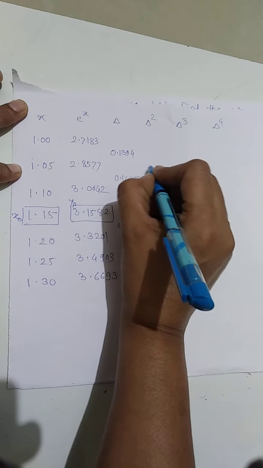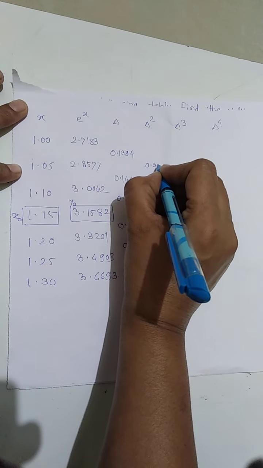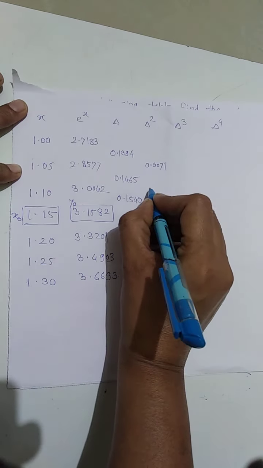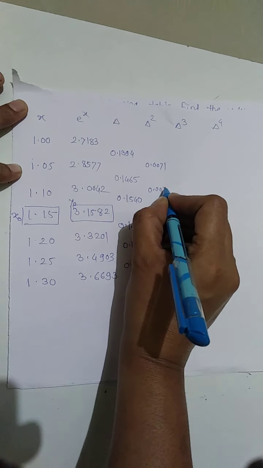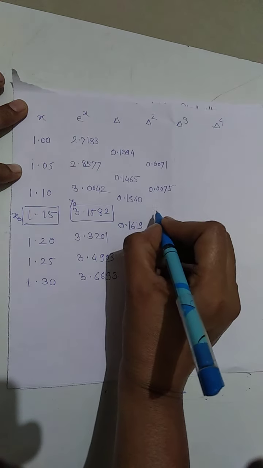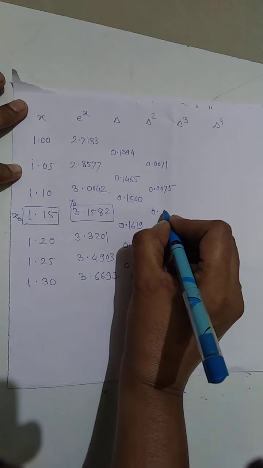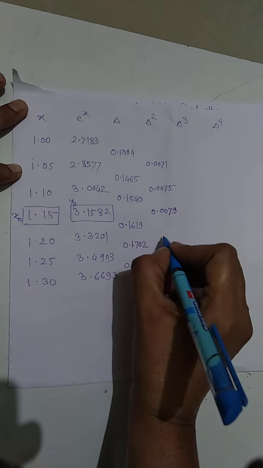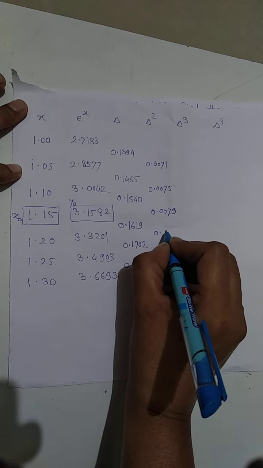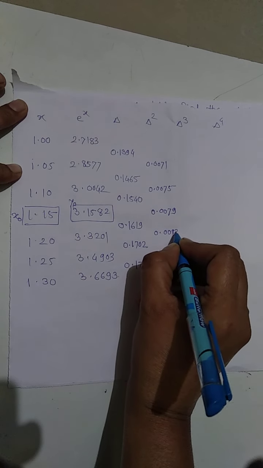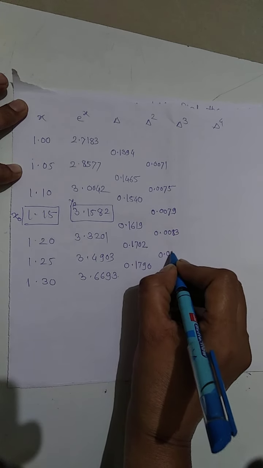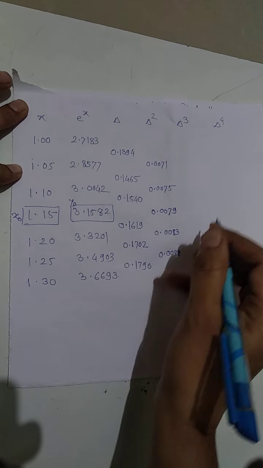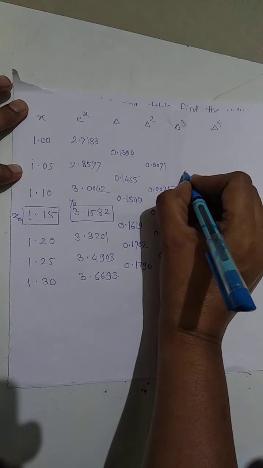Then del square: 0.0071, 0.0075, 0.0079, 0.0083 and 0.0088.